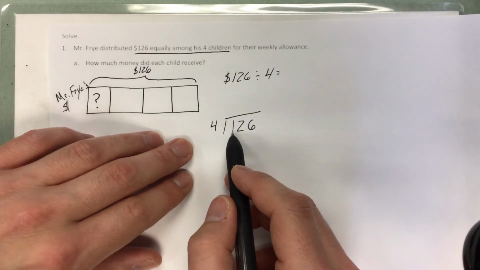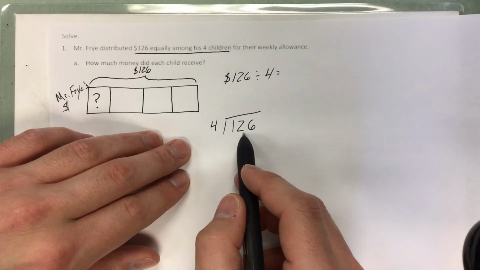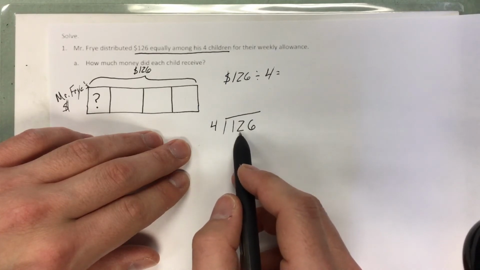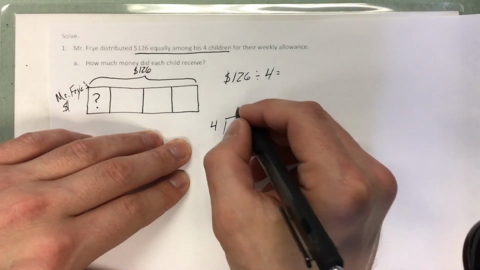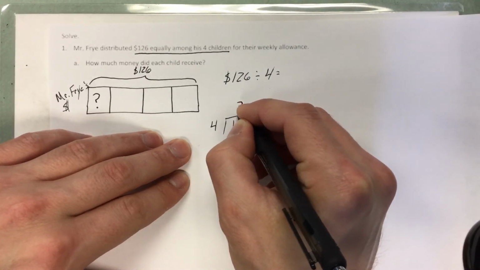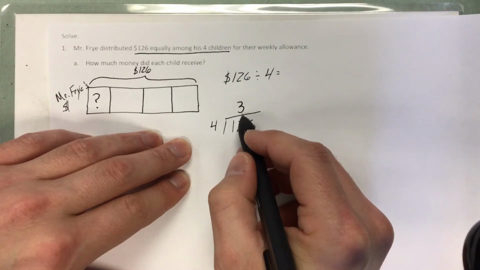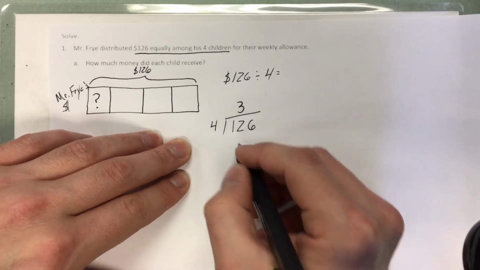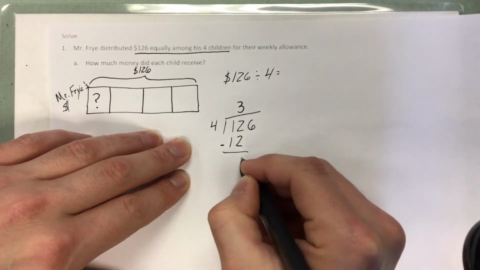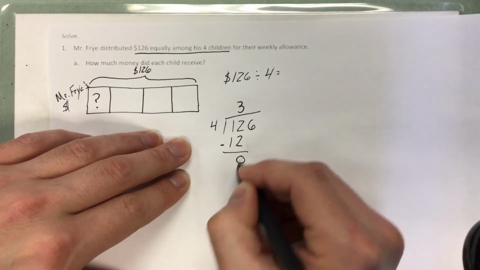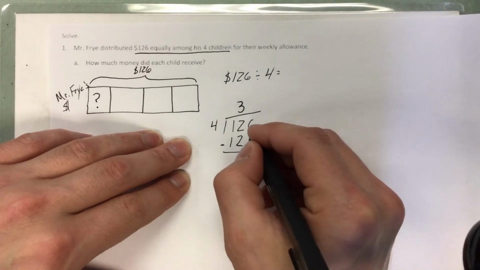No. So I'm going to move on to 12. Can I divide 12 by 4? Yes. That will go 3 times. I'm going to make sure to line up my 3 right above my 2. So 4 times 3 is 12. So when I subtract, I'm left with 0 here. Now I'm going to bring down my 6.